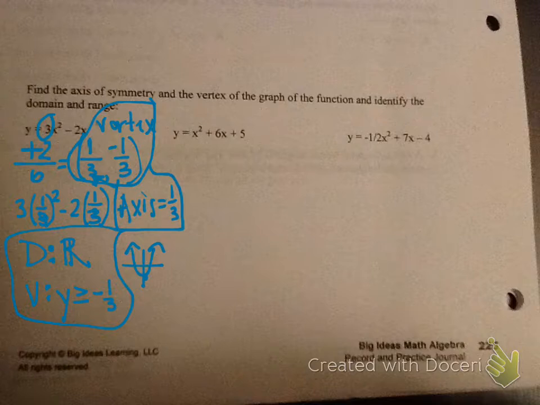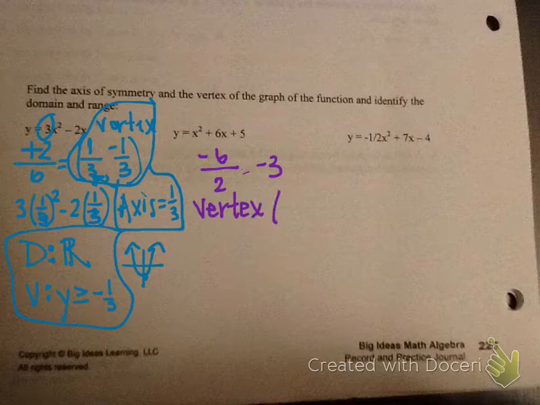So on this next one, we have to find our vertex, so we do -b, which is -6, over 2a, a is 1, so over 2. So for my vertex, I have -3. I fill that -3 in here. I get 9 plus -18 plus 5, which gives me -4.